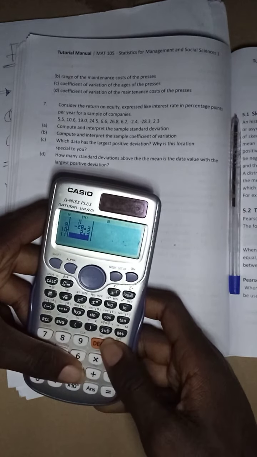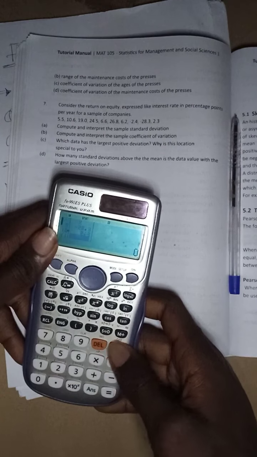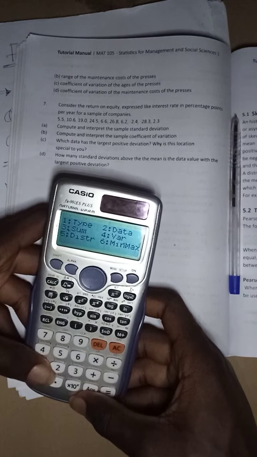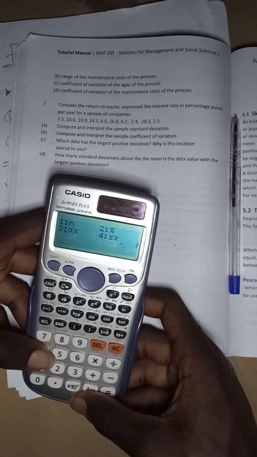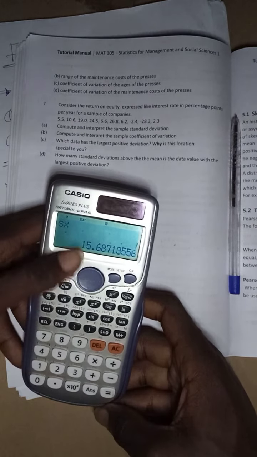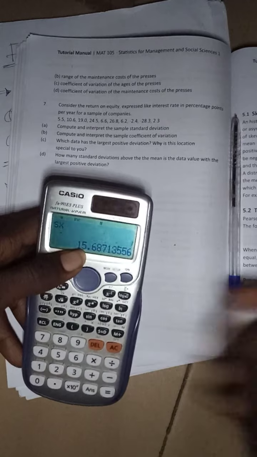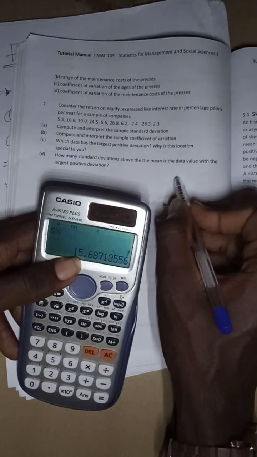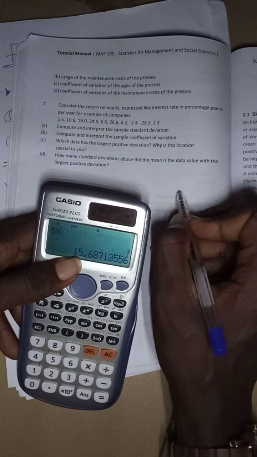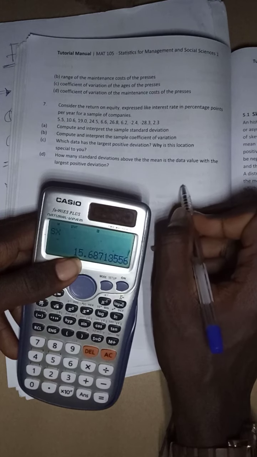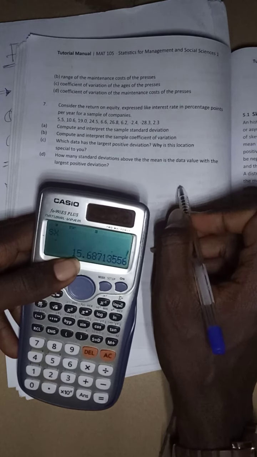So that's all. And I want to find sample standard deviation. That's very direct. Just press AC, shift and 1, VAR. This is sample standard deviation. That's number 4. Sample standard deviation is 15.68. That is, you're using that same formula, that same summation, f of x minus x bar squared over, instead of using over n, you are going to use over n minus 1. That is what it means.